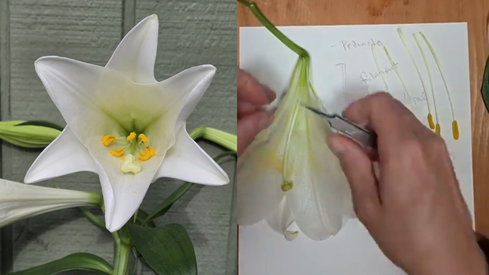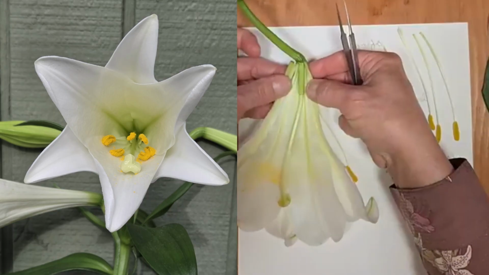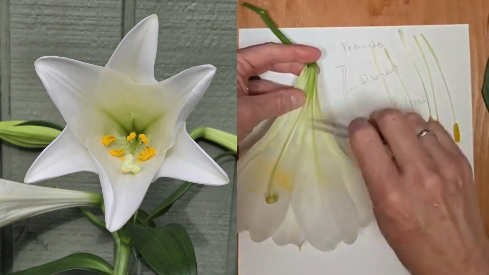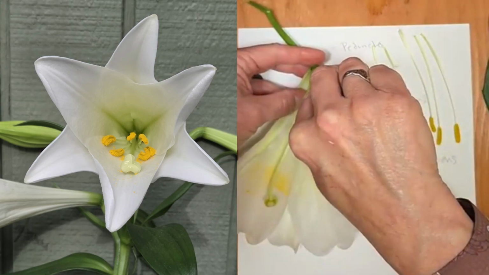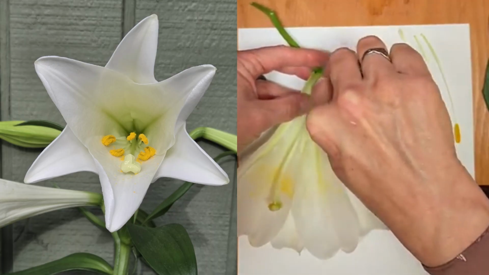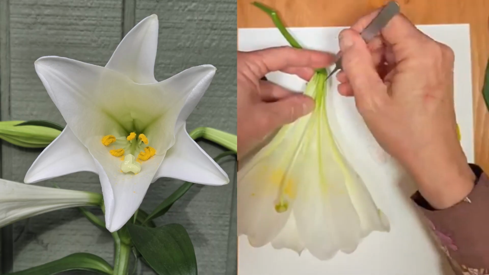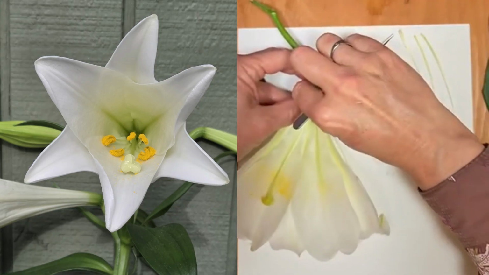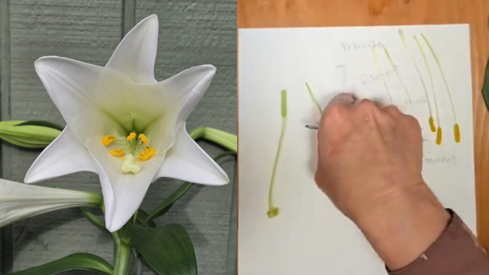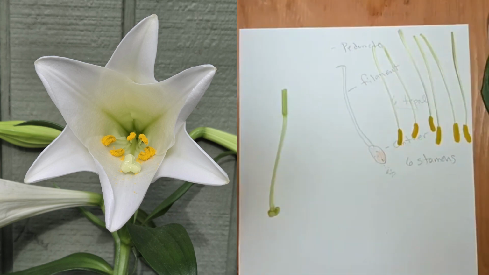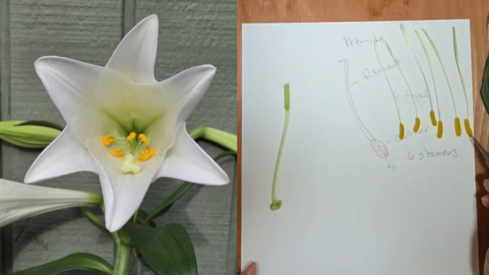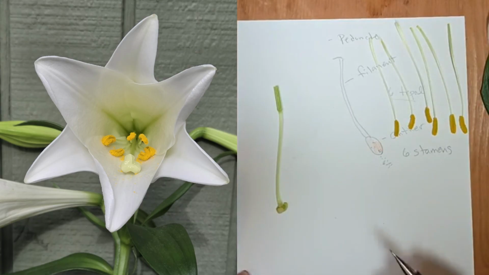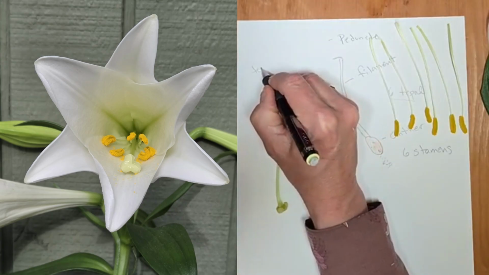Okay, so anyway, back now to the female part. That's always the center part. And in some flowers, there's more than one of these, but in this flower, there's only one. And so we will also take this apart here with my very sharp forceps. And oh yeah, there's the 6th stamen. Sorry. Okay, so anyway, here we have the female part.